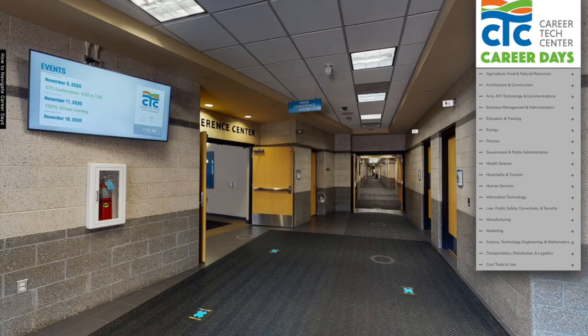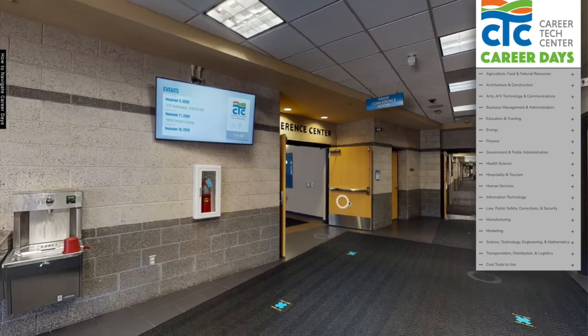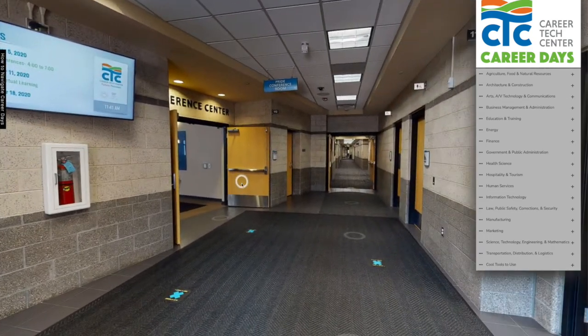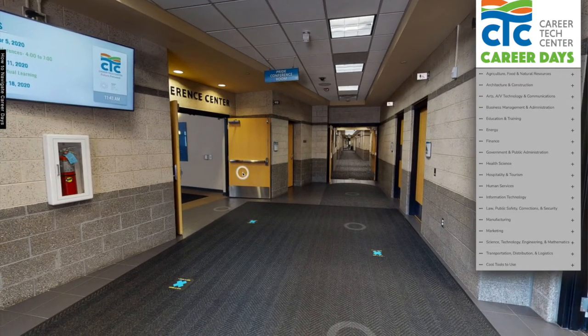First of all, once you're inside the tour, you can click and drag your mouse to see different views of the area that you're standing in. Off to the right is our main navigation for the tour. If you don't see this when you open the web page, click on this little blue menu box and that will open up all of these options.